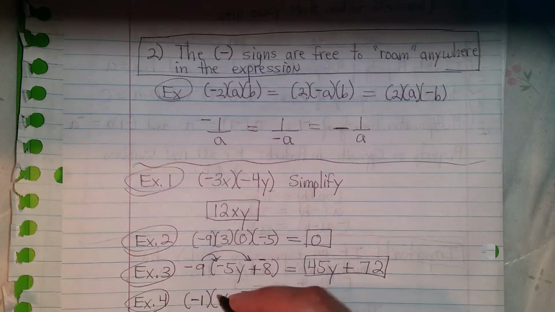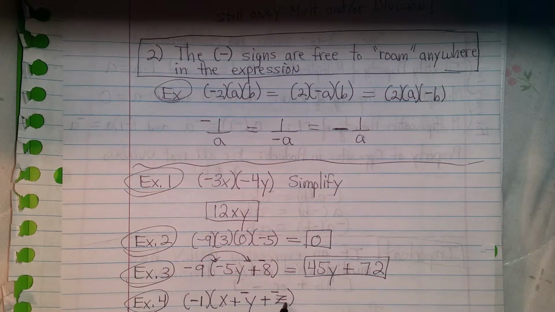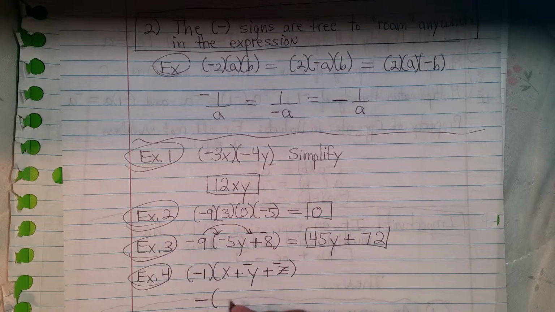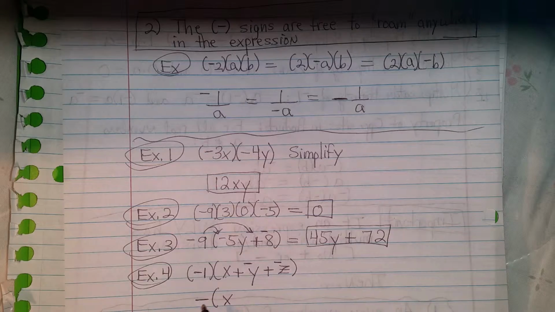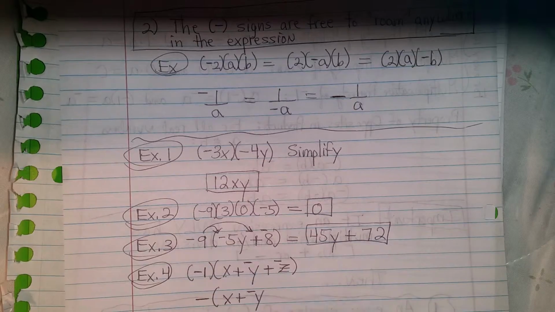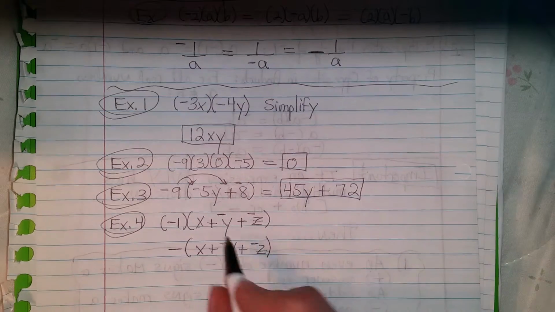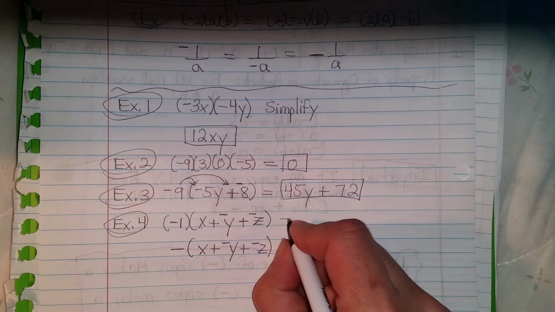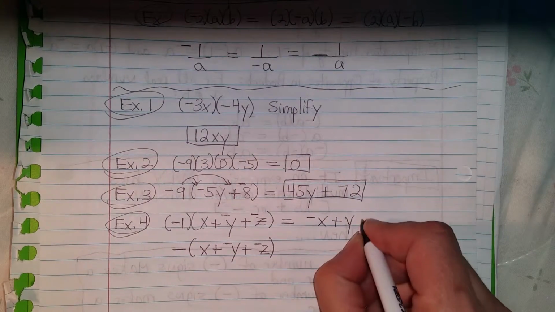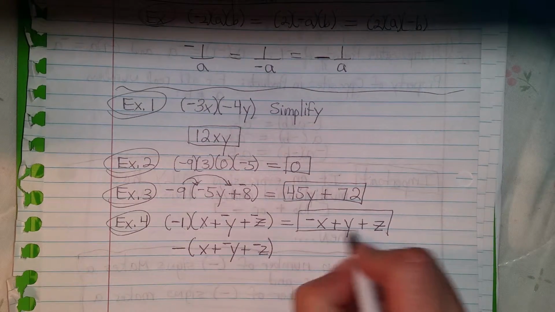So because I have to distribute this -1 in there, it's just going to change the sign of all of these. It's the same thing as if we did a rule like this in the previous section. If there's a negative sign or a subtraction sign outside the parenthesis, it's the exact same thing as if it were a -1. So these two cases are the same. It just changes the sign of everything on the inside. So this would be -x plus y plus z. And that's what you get.